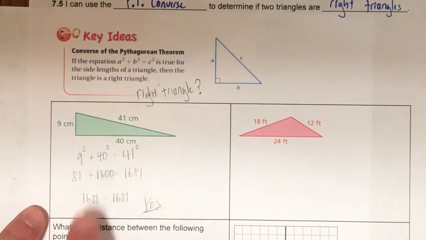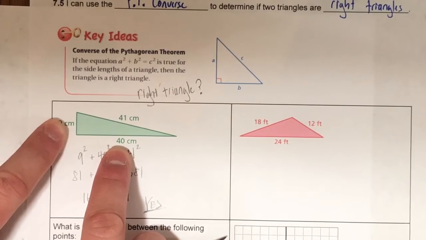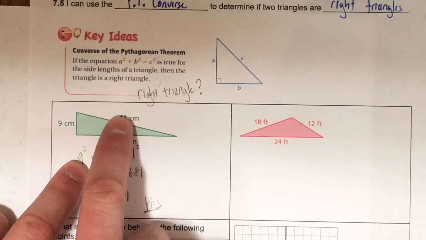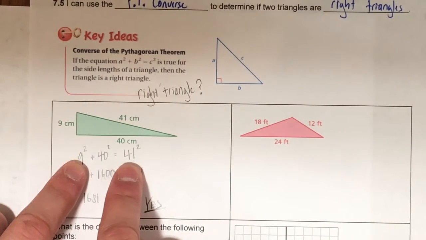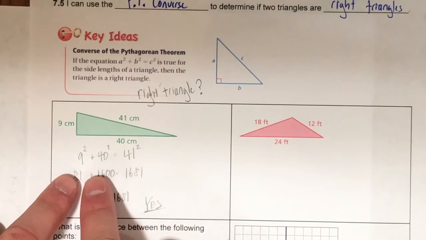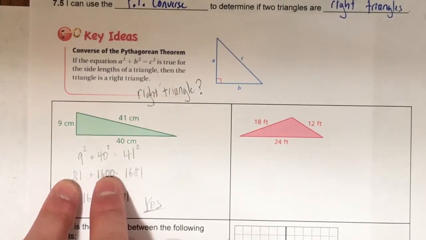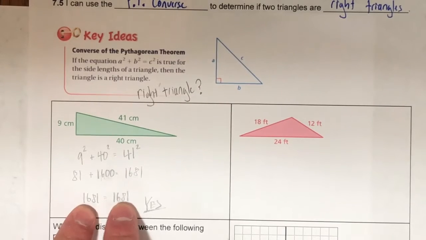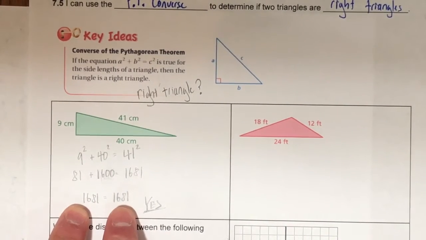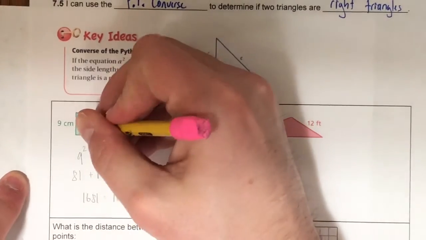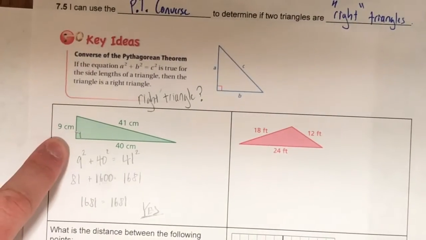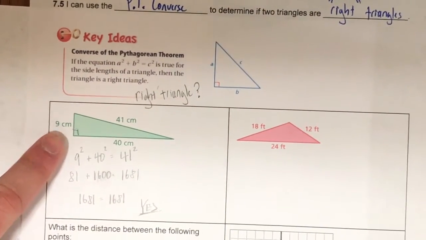So here's one example. I took my legs, plugged them in where a and b go, and then I took my hypotenuse, plugged that in where c should go, and I'm just checking to see if this is a true statement. So I'm going to square everything, add up the legs, and make sure that it's the same on both sides of the equation. And for this triangle, it works. So this is definitely a right triangle. It looks like it is, but now I know for sure that it is.